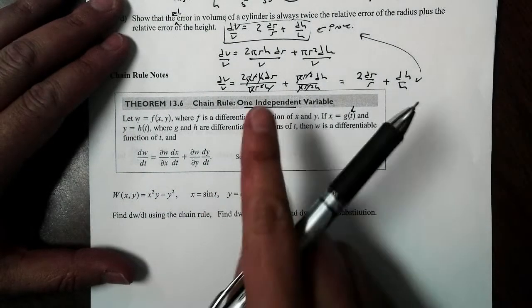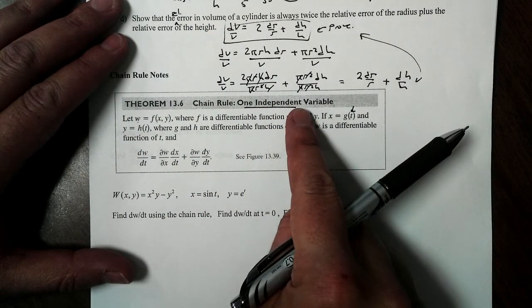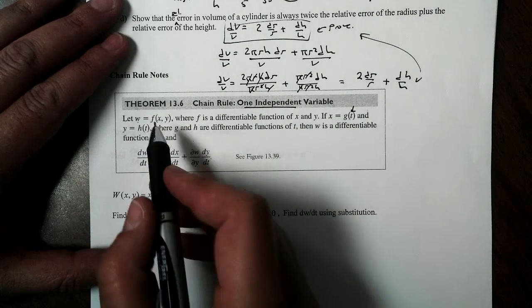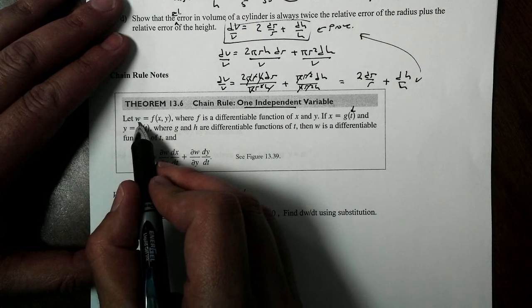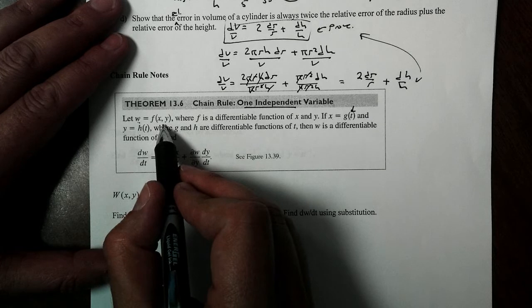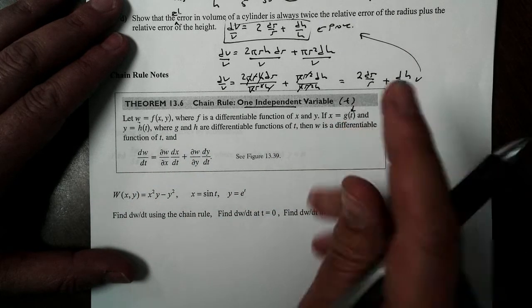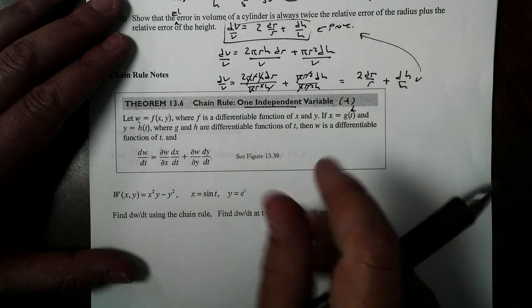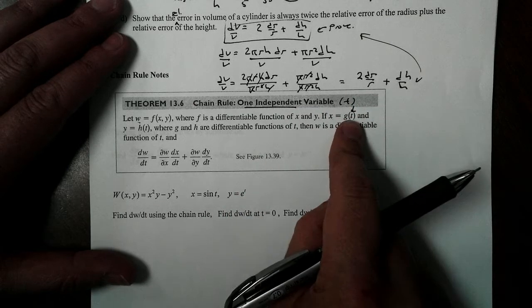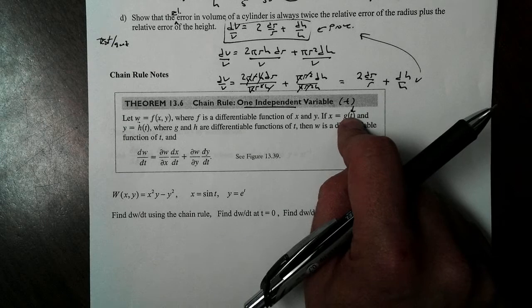So the chain rule, still in terms of one independent variable, but what we're going to notice is our function here, w, is a function of x and y. But my independent variable is t in this case. Now it can also be u later on, t and u. We can do it with multiple of these. We'll talk about that later on if we have multiple variables.